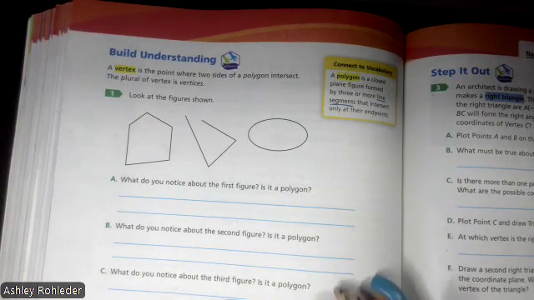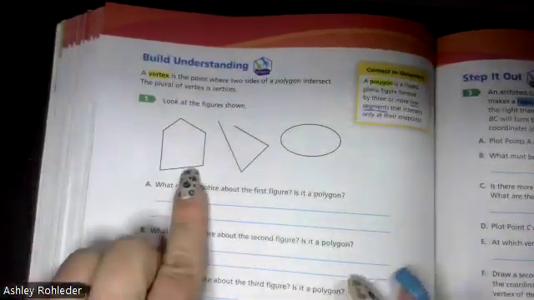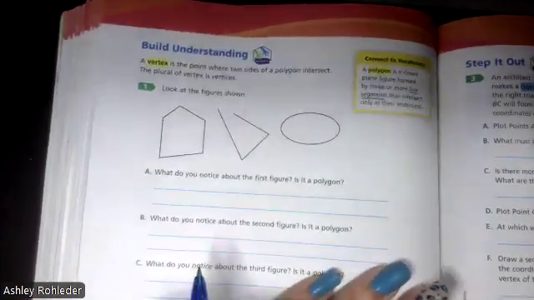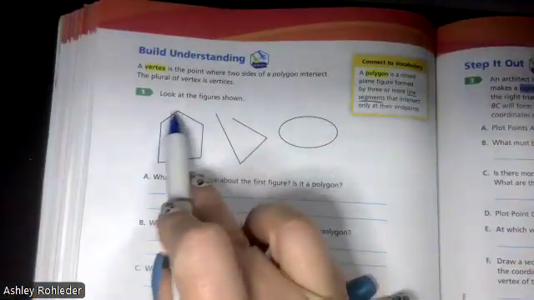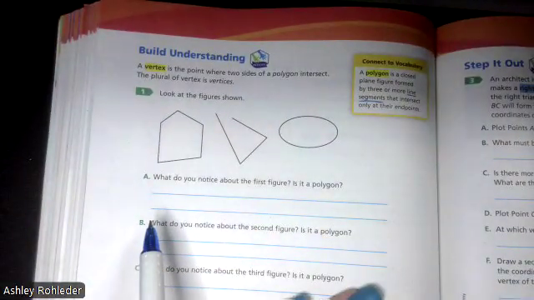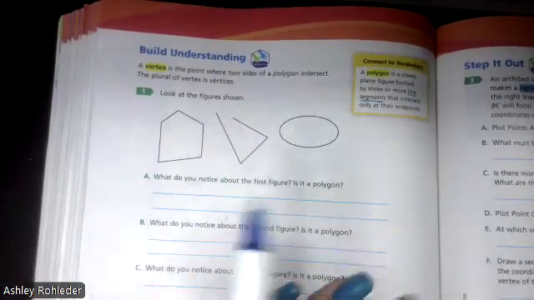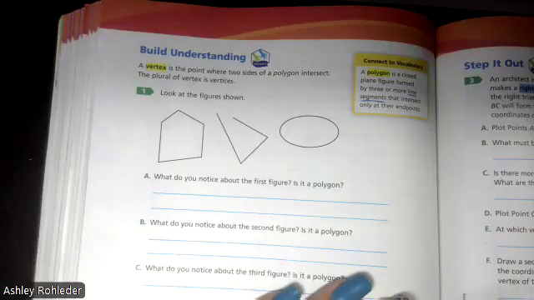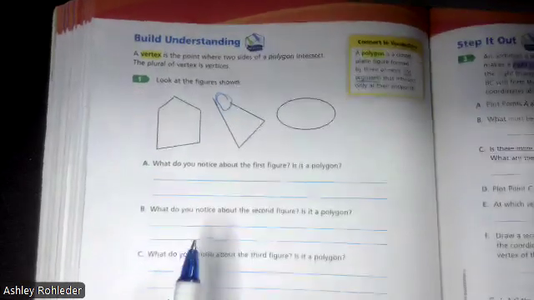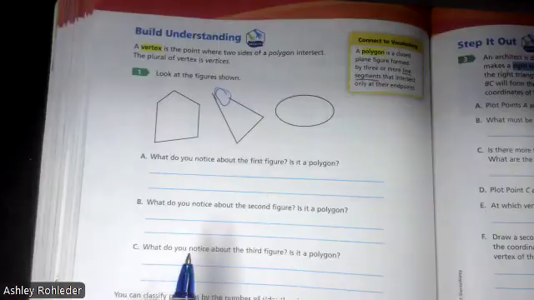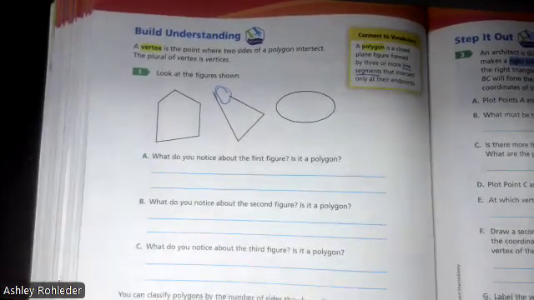Okay. So what do we notice about this first figure? Is it a polygon? Are all of the lines straight? Do they connect? Would that be a polygon? Okay, what about this second figure? Is it a polygon? Tell me why. There's that opening there. They don't all connect. What about the third shape? Is it a polygon? Tell me why. They're not straight lines. Okay, so a polygon is a shape that's all closed and it's formed with straight lines.